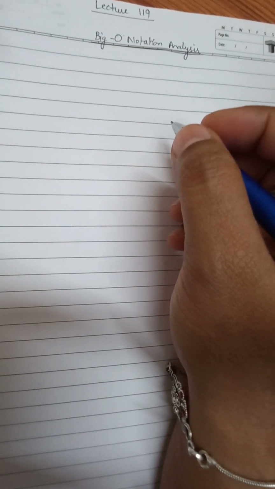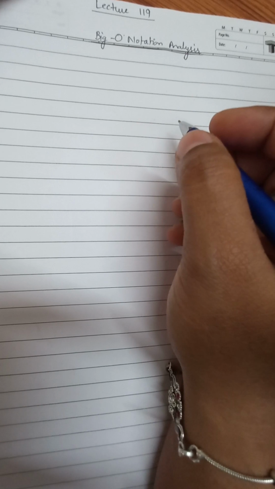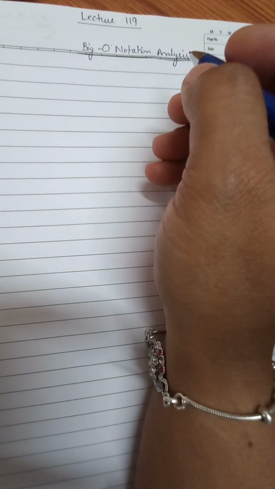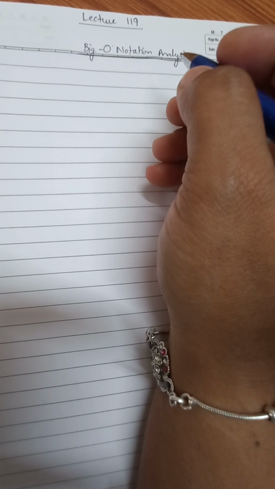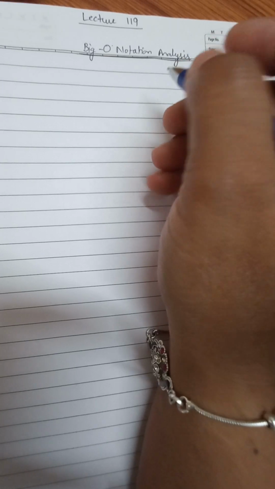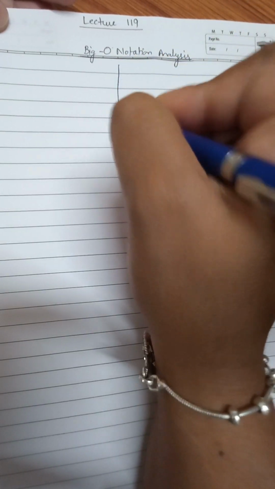In today's lecture, we are going to learn big O notation analysis. For what reason are we going to learn big O notation? To get to know how we can calculate the time complexity of any algorithm and what the meaning of upper bound is. So suppose I'm making one graph like this.